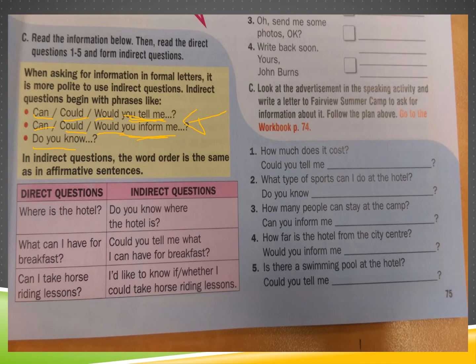The direct question is where is the hotel? Notice that after the question word where, there is the helping verb is, and then the subject, the hotel. But if you start with this phrase, do you know?